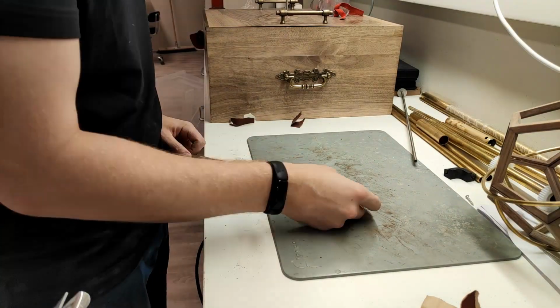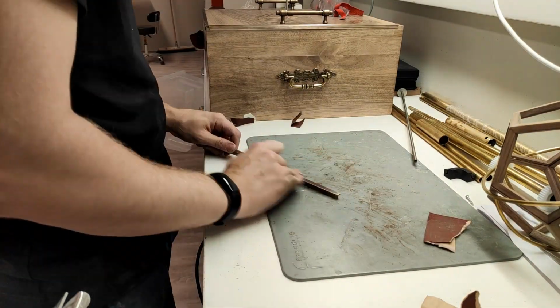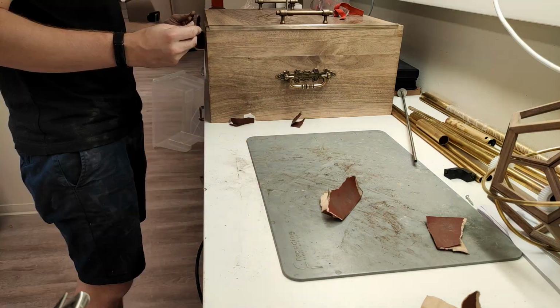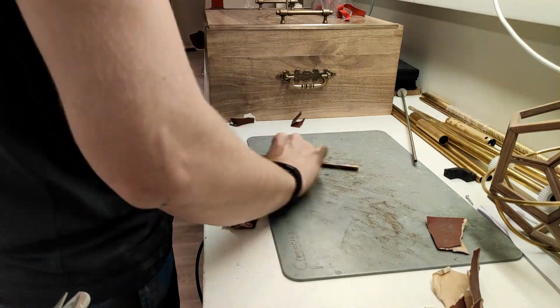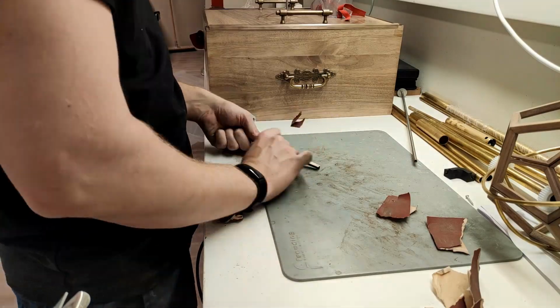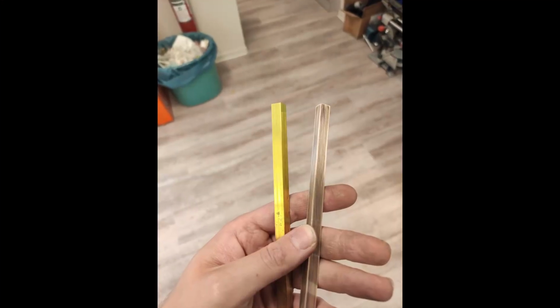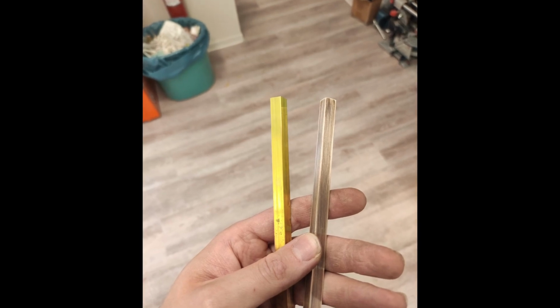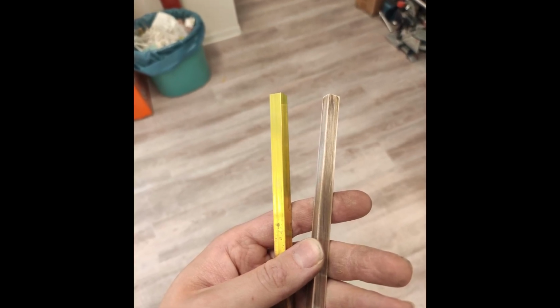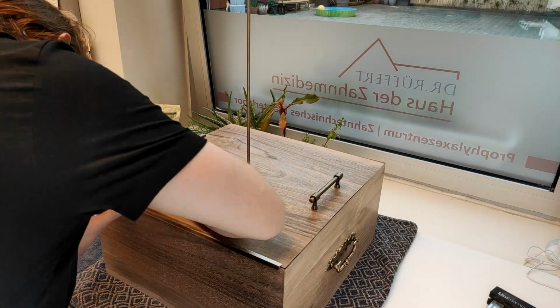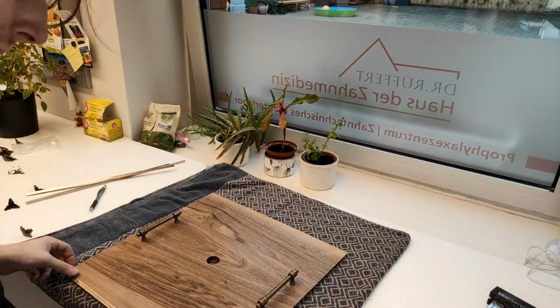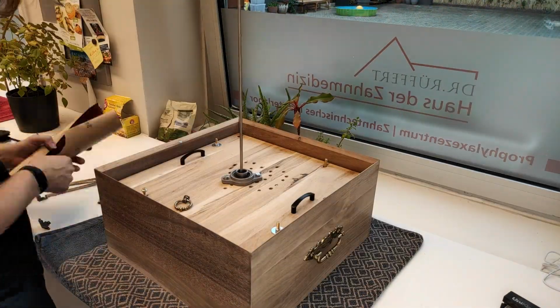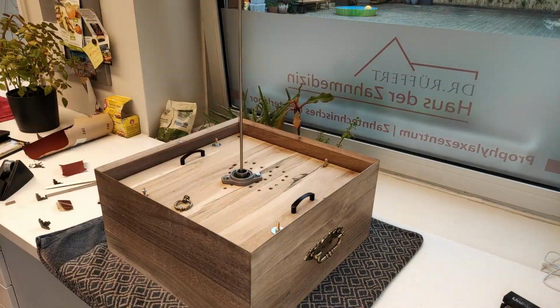Now I'm sanding off the very dark top coat of the brass, and underneath the brass is taking a much nicer, less yellow color. Here you see a direct comparison. On the left you see the untreated brass, and on the right side the patina treated brass. After I finished all the brass profiles, I glued them onto the top lid so that they can cover the gaps between the top lid and the body of the box.